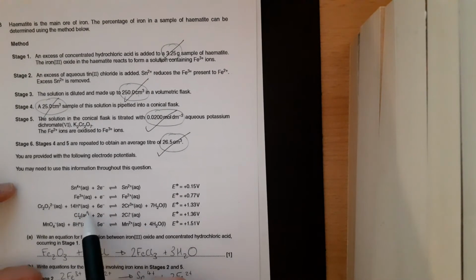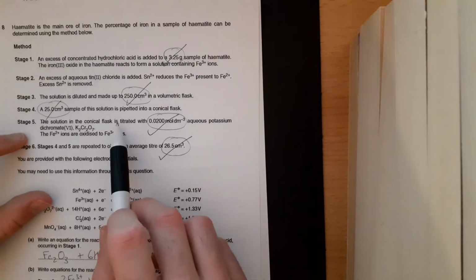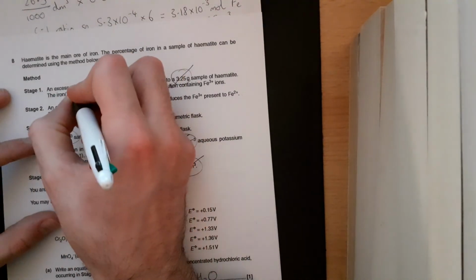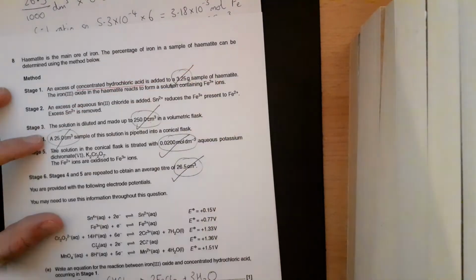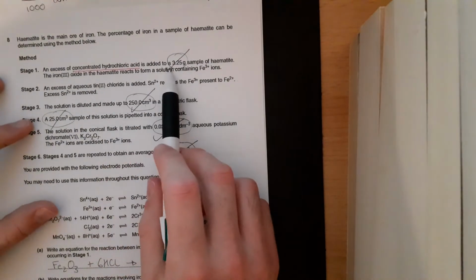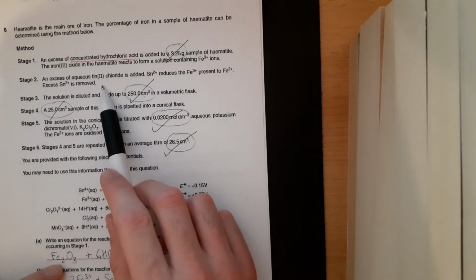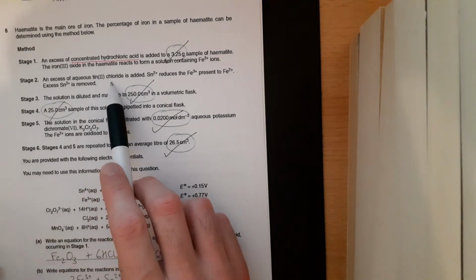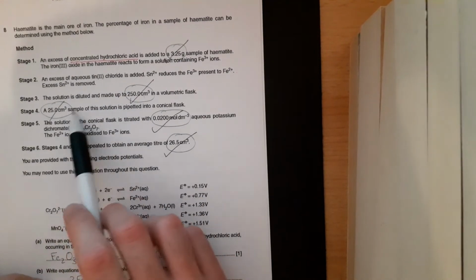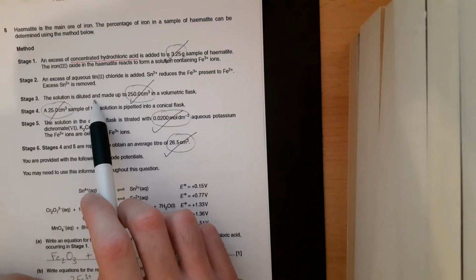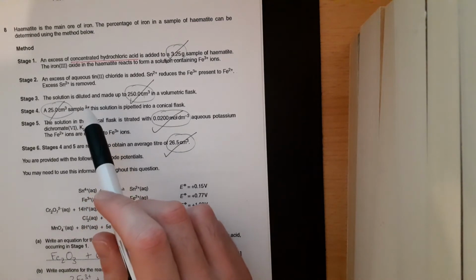And it does. Again, usually they haven't given you information for no reason, right? Where does it say about chlorine? That's the key to this question. Right, it mentions using an excess of concentrated hydrochloric acid here. So we end up with chloride ions at the end of stage 1. Those chloride ions are still going to be around, aren't they? We added tin chloride again, so there's still chloride ions in this solution, right? They're not relevant in the reaction, so we haven't bothered mentioning them.